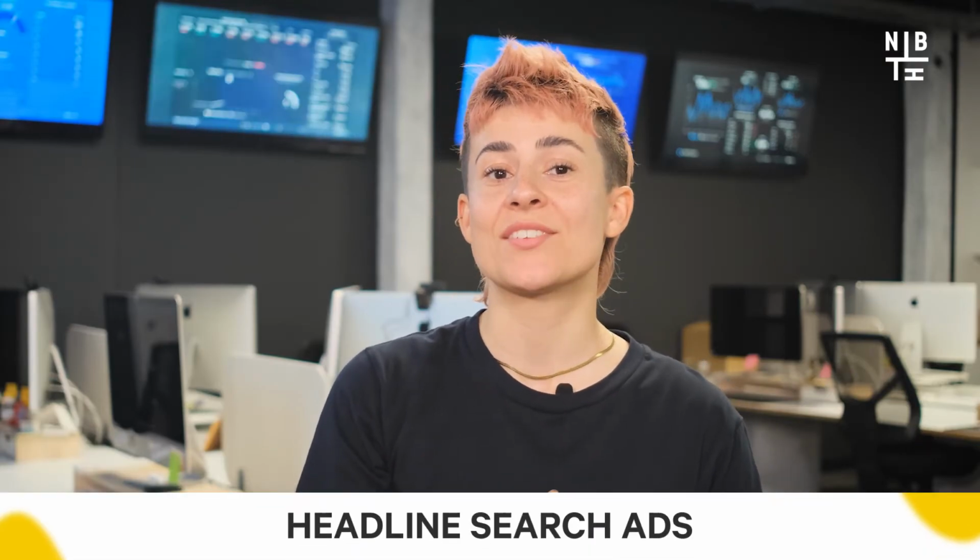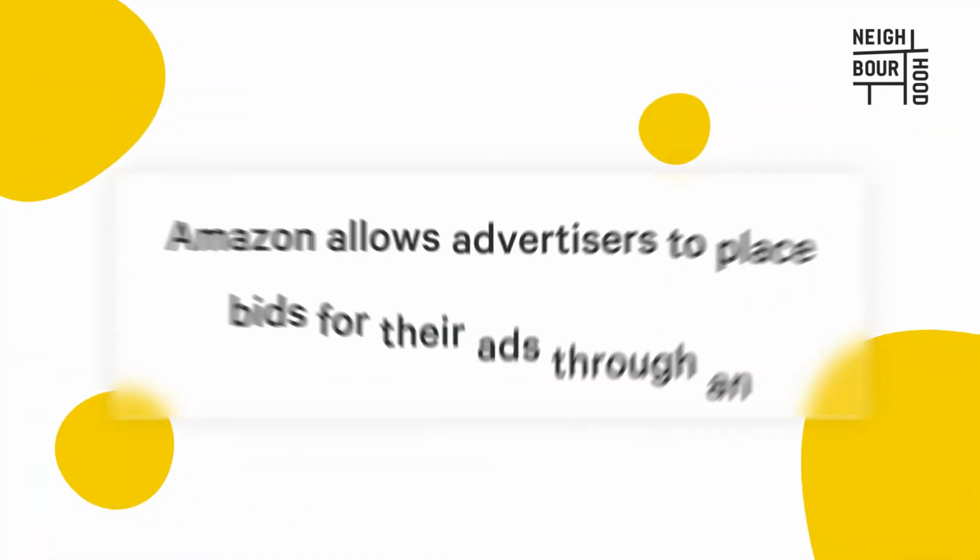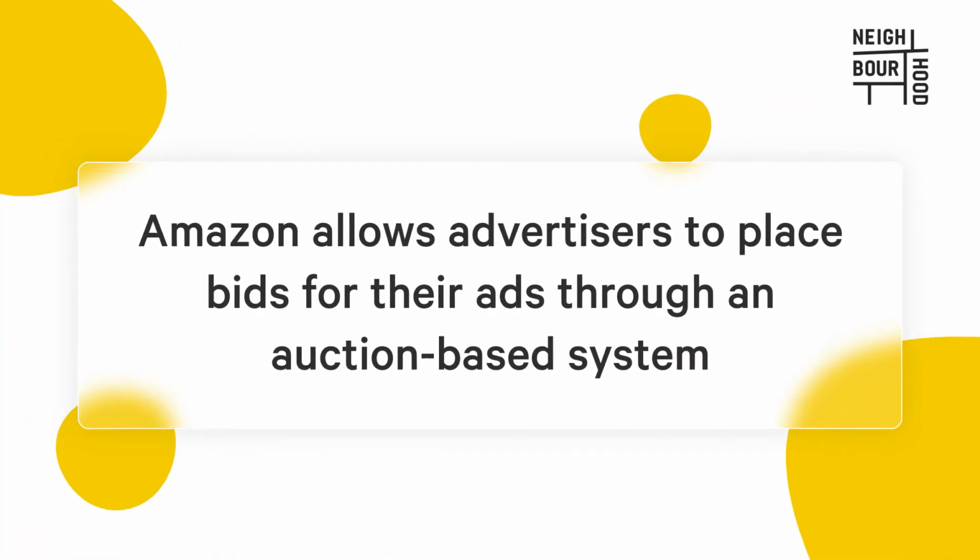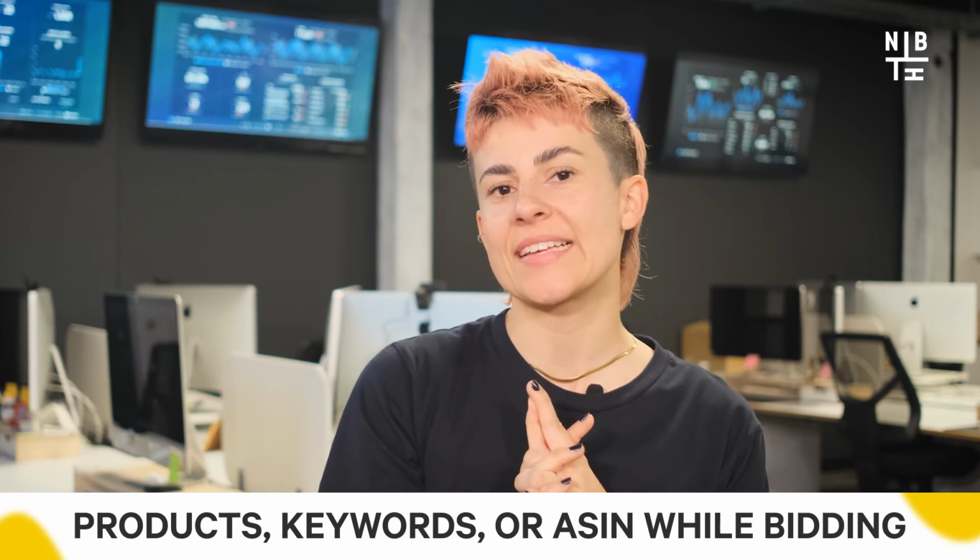An advertising campaign allows your products to appear on the first few pages of search results and gives you a chance to beat competitors. In addition, you can also choose headline search ads that appear in the form of a banner at the top of the search results page. This allows better product visibility and higher chances of turning those clicks into actual sales. Basically, Amazon allows advertisers to place bids for their ads through an auction-based system. The bid is the maximum amount you are willing to pay for each click on the ad. Your targeting options are products, keywords, or ASIN while bidding.